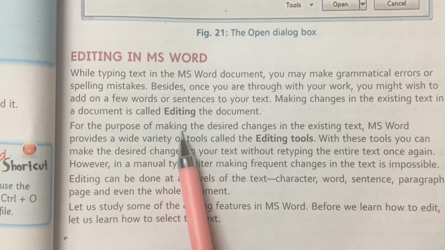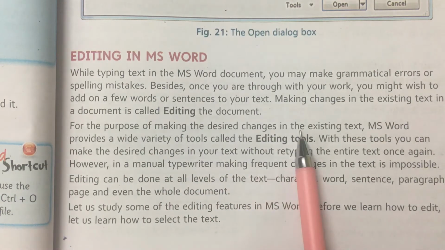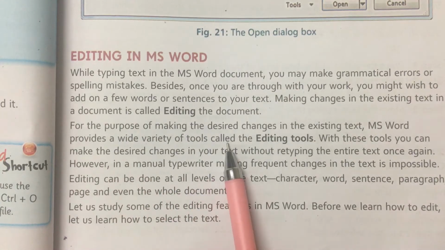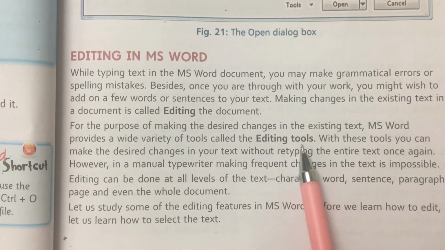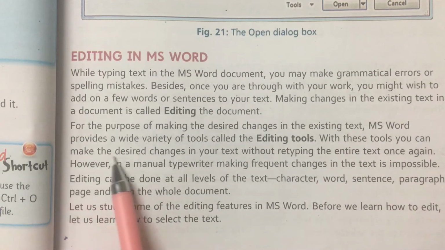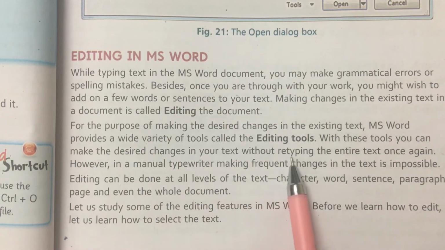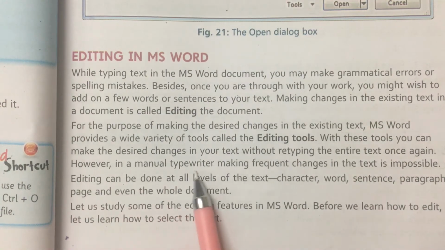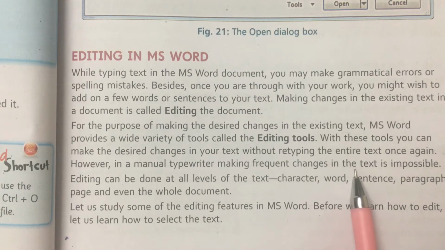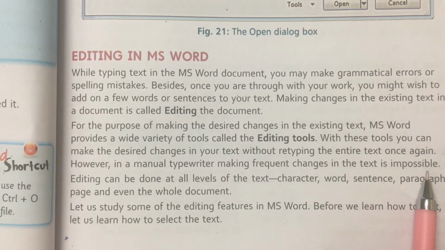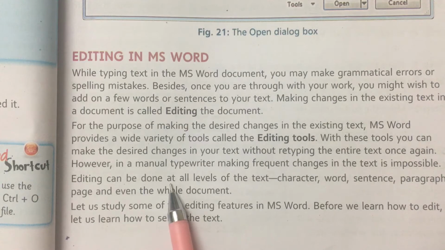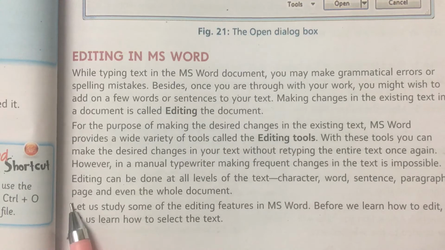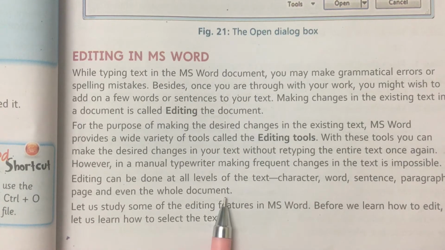For the purpose of making the desired changes in the existing text, MS Word provides a wide variety of tools called the editing tools. With these tools, you can make the desired changes in your text without retyping the entire text once again. However, in a manual typewriter, making frequent changes in the text is impossible. Editing can be done at all levels of the text: character, word, sentence, paragraph, page, and even the whole document.